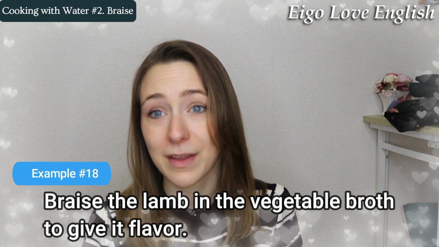Next, we have the word braise. Braise means fry lightly and then stew. So for example, braise the lamb in the vegetable broth to give it flavor.